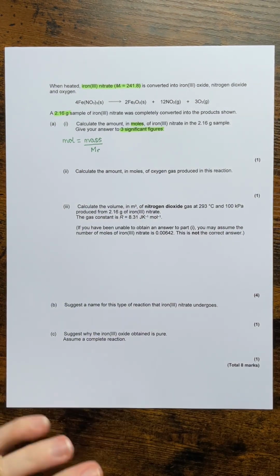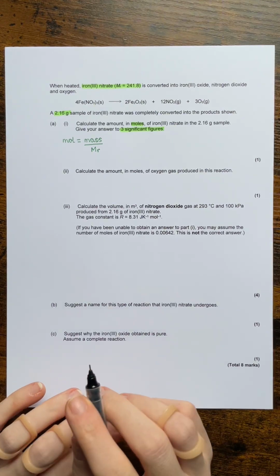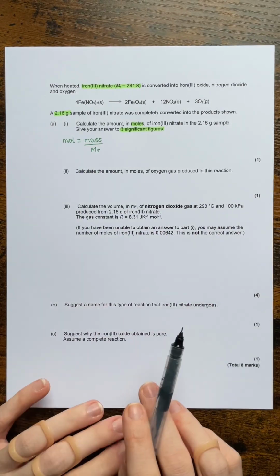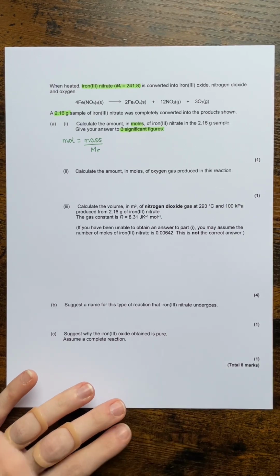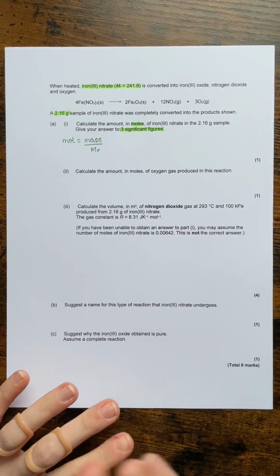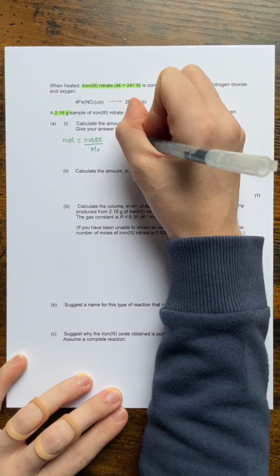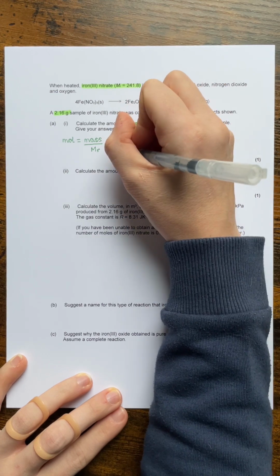Now, I'm not going to lie, first time I read this question, I skim read the top part and didn't see that they'd given us the MR. So I worked it out. So top tip, don't skim read the early parts of the question. Make sure you read all of it, because you might end up doing more work than you need to or missing something that's really important. So 2.16 grams divided by the MR of 241.8.